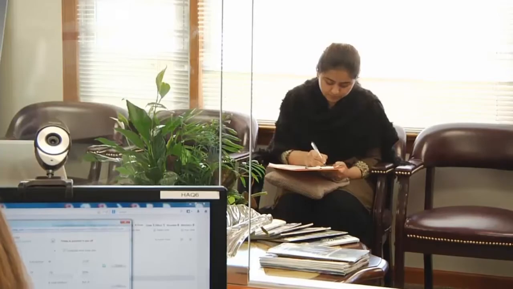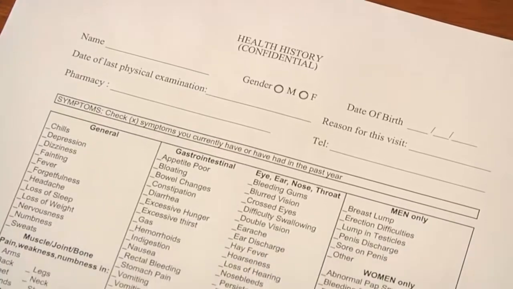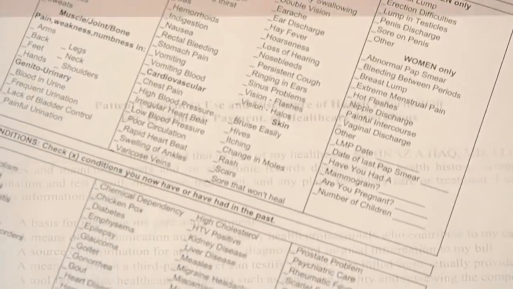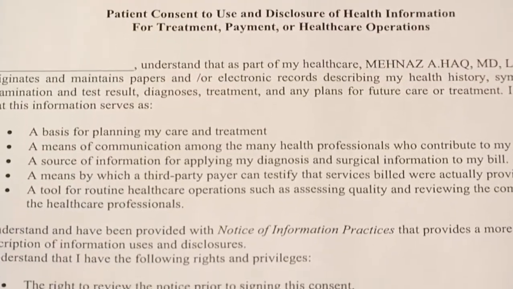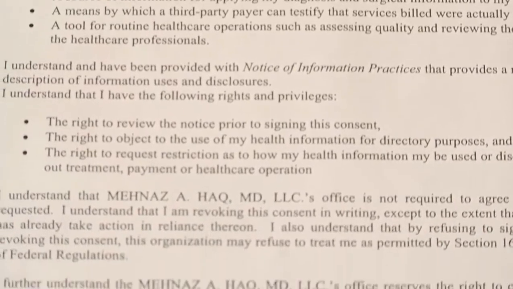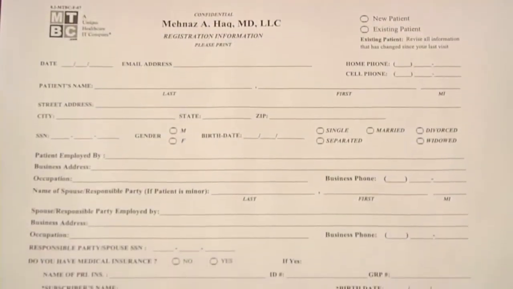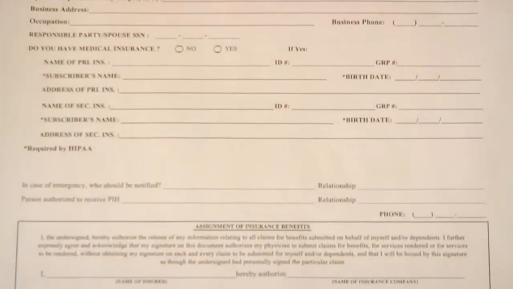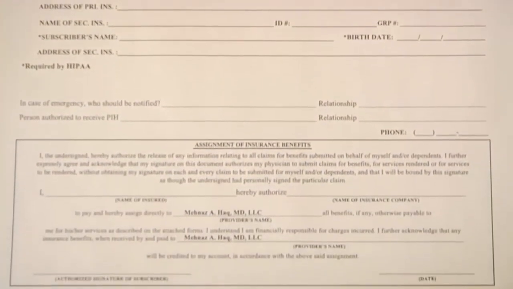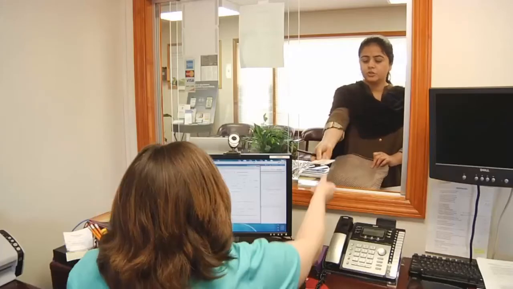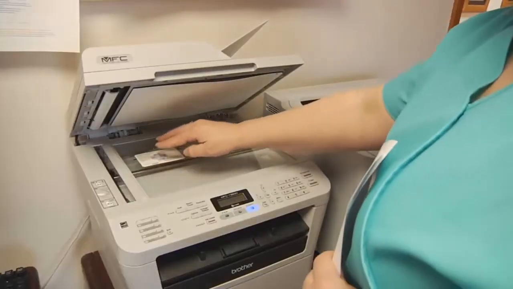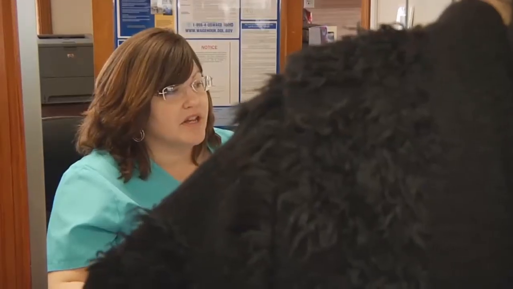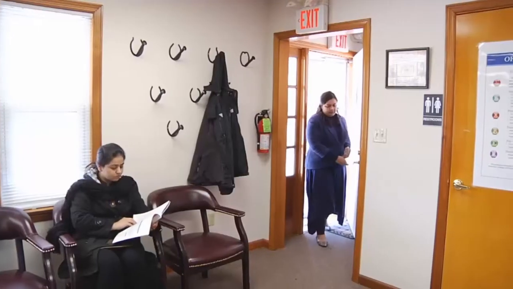This initial paperwork includes a HIPAA agreement for the doctor and her employees to view the particular patient's health information, a consent form for the doctor to see the patient, and an insurance and demographic form so the front office can identify and locate the patient. After filling out all these forms, the patient will also provide an insurance card so the front office staff can scan it into our system.